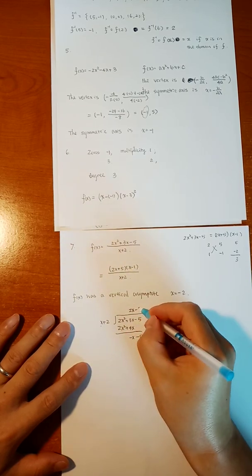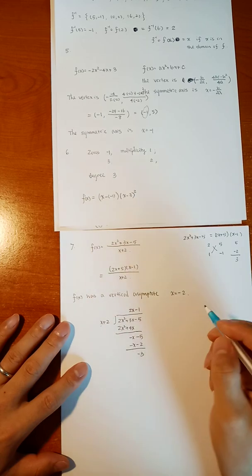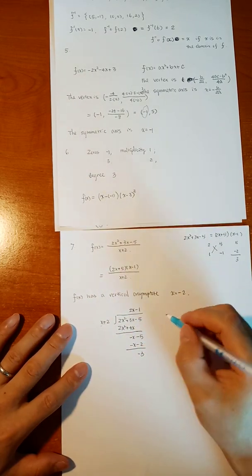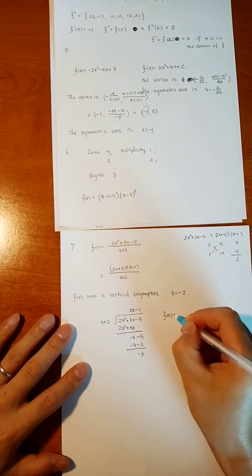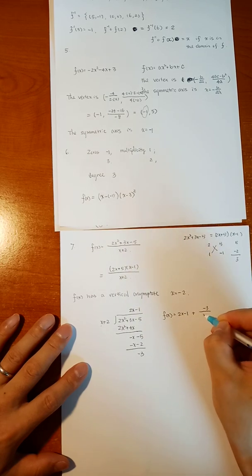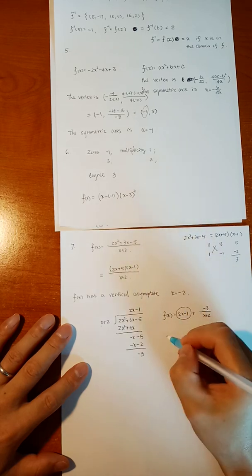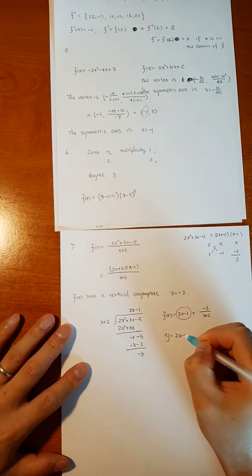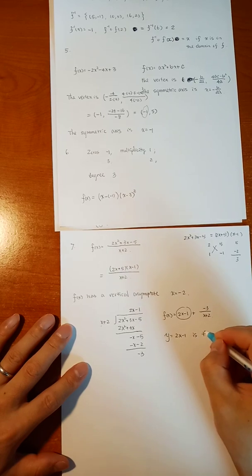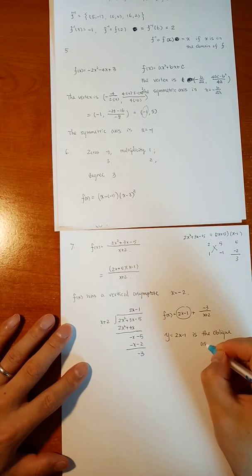Then multiply by negative 1, so negative x minus 2, the remainder is negative 3. So by this long division, f of x equals 2x minus 1 plus negative 3 over x plus 2. So y equal to 2x minus 1 is the oblique asymptote.